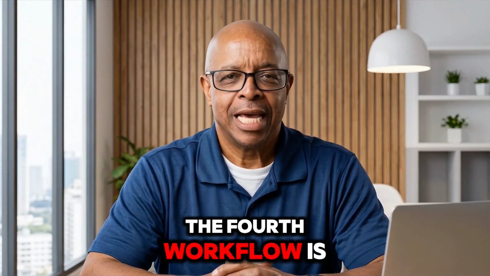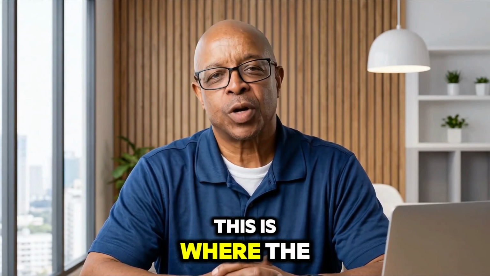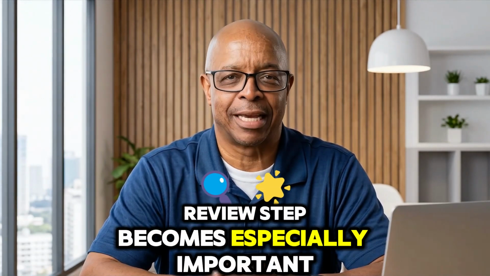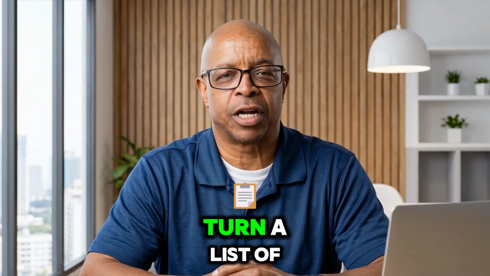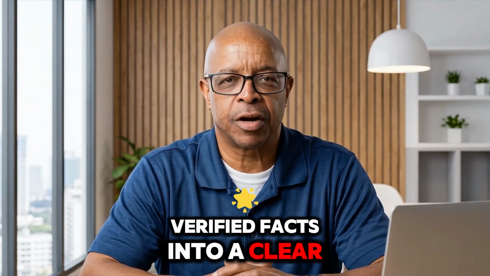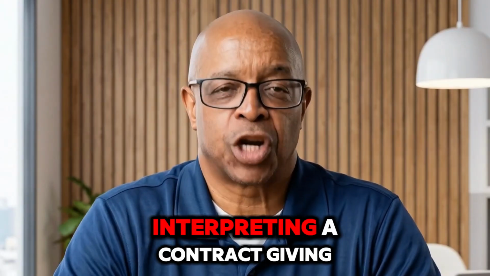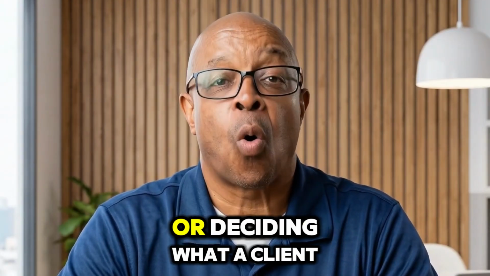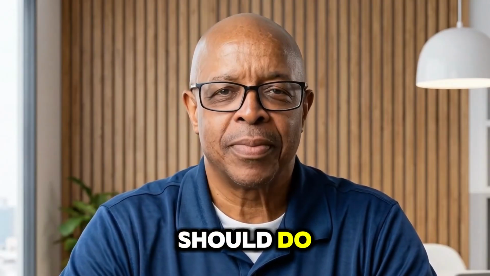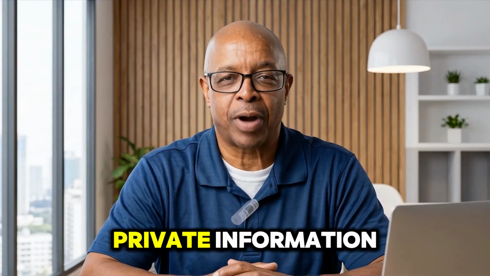The 4th workflow is client communication. This is where the review step becomes especially important. AI can help you turn a list of verified facts into a clear first draft. But AI should not be making up a deadline, interpreting a contract, giving legal advice, or deciding what a client should do. Use placeholders instead of private information.